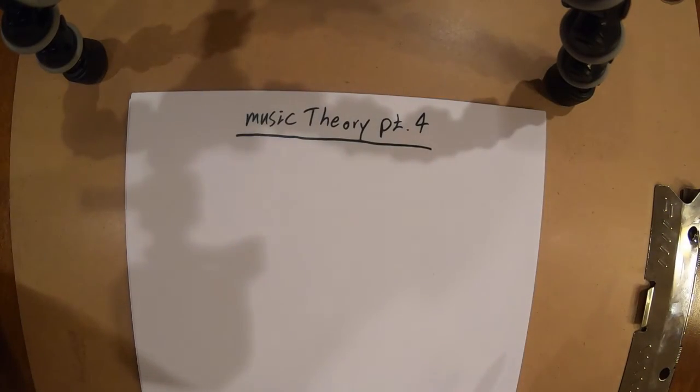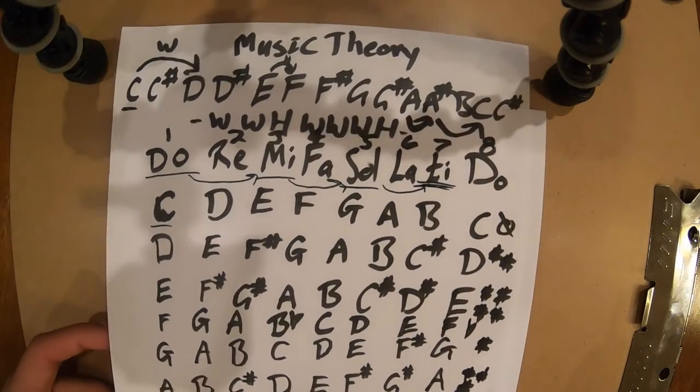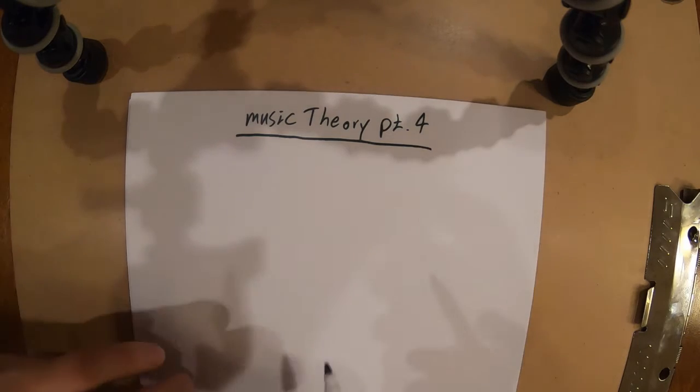Today is looking at keys and figuring out what chords can be in those keys. So we're going to resolve everything from Lesson 1 because it's very critical to this.